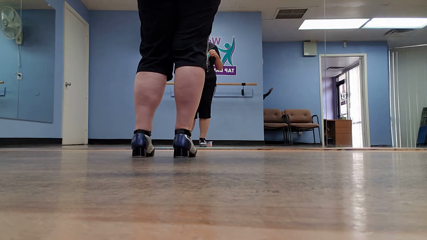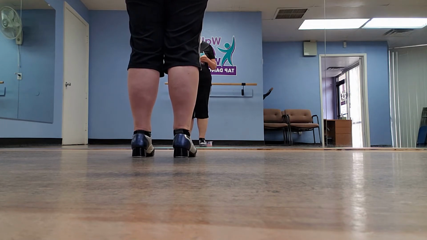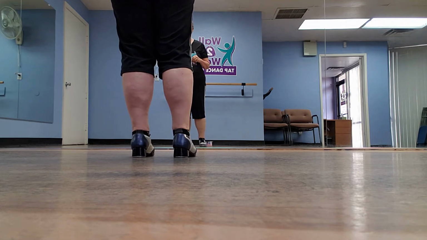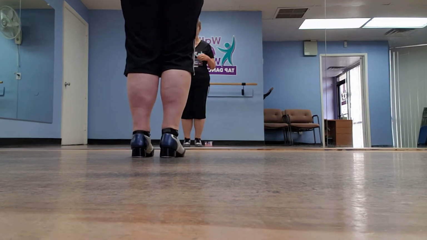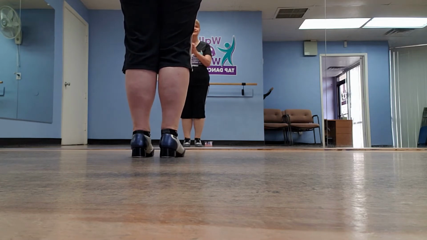step. So the shuffle for the triple is going to be a little bit faster than the other shuffles in the combination. And it's also going to be a side shuffle. So you'll take that out to the side. All the other shuffles and everything else in this combination stay parallel. So let's start with that right foot.